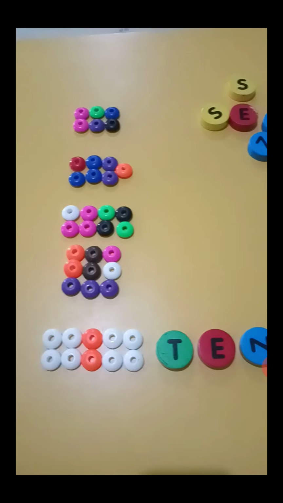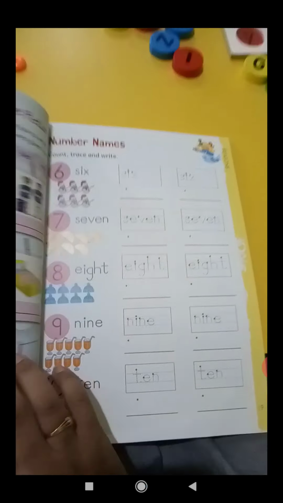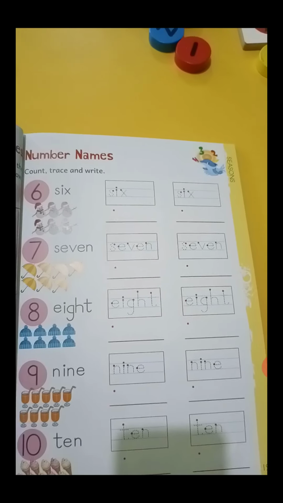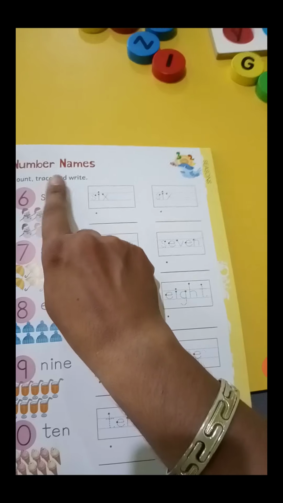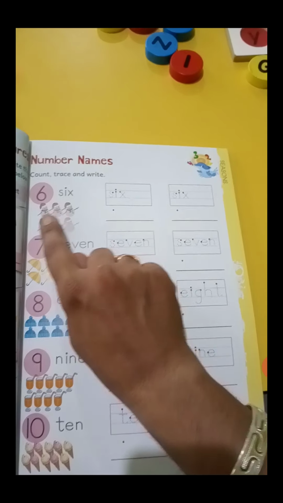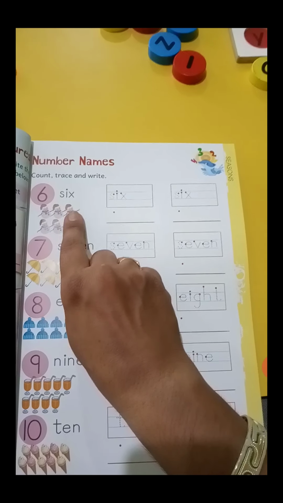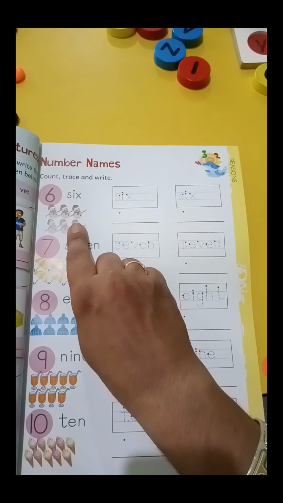After this activity, students, you open your book, IITJEE level 5, page number 19. Here students, you count, trace and write. Firstly, we count the snowmen. 1, 2, 3, 4, 5, 6.